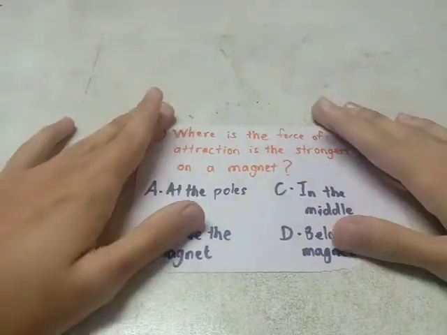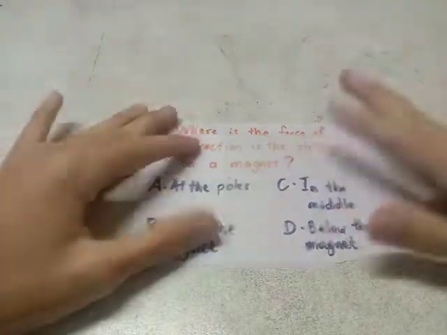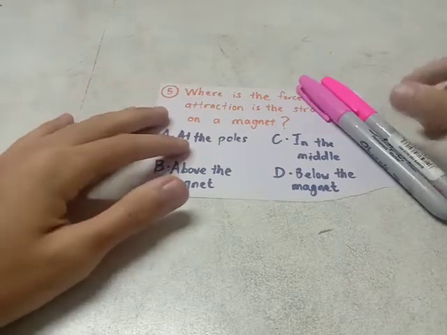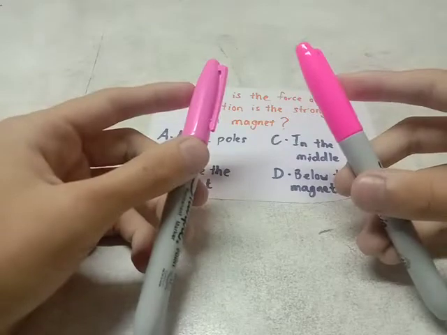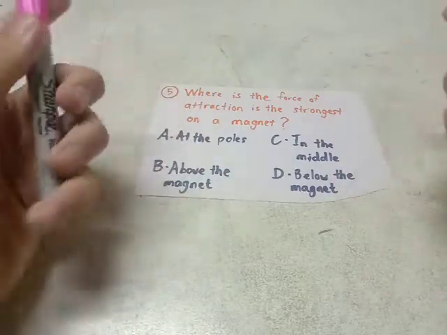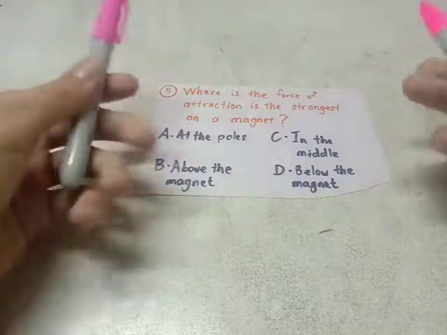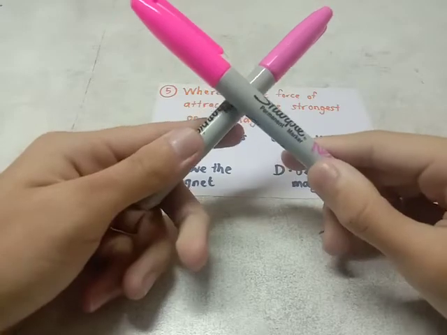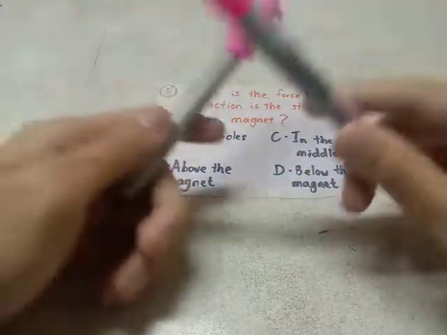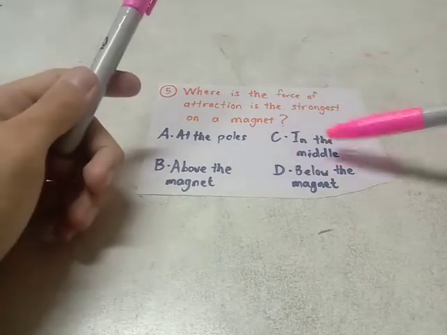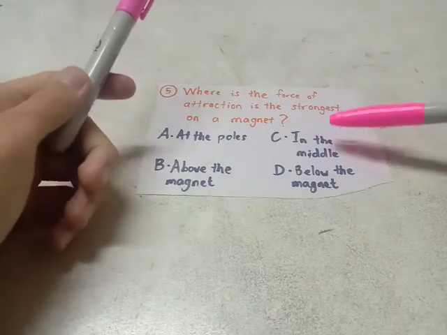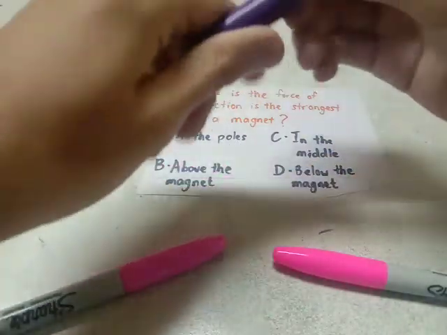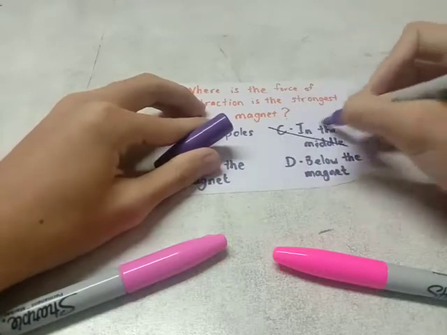So we can start by deducing the wrong answers first, and of course to do that we need actual magnets. Since I don't have one, we can just assume that these two are magnets, and the tips are the north poles and the ends here are the south poles. Now if we say it's in the middle, if we actually have real magnets and you put them in the center like this, there is not much attraction or repulsion. So actually the middle of a magnet is where the force of attraction is the weakest. So therefore we can cross that answer out.